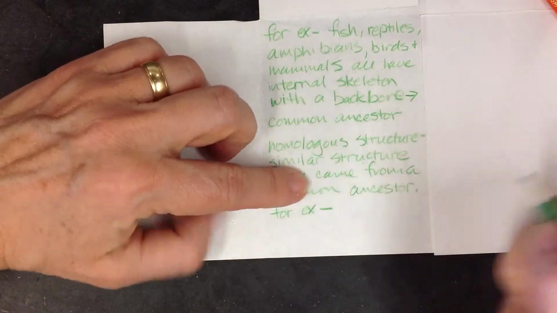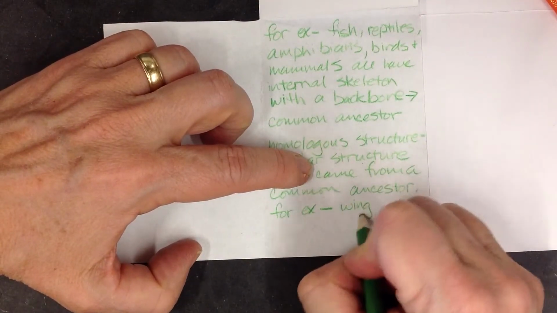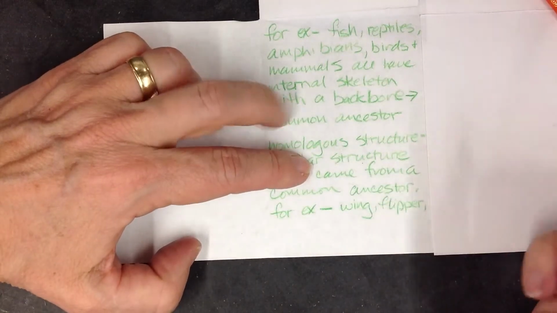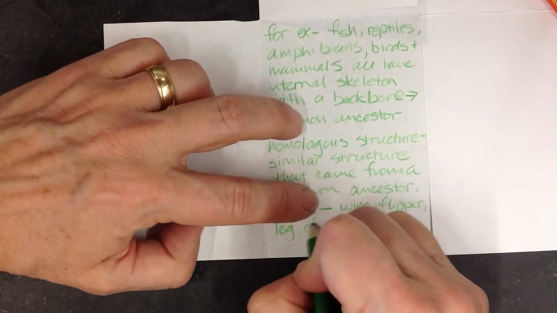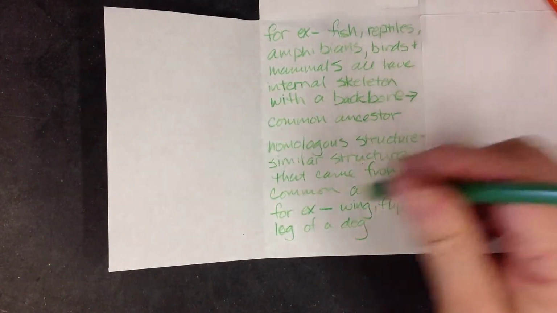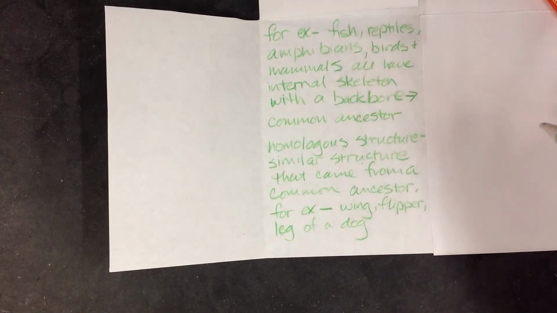So let's do another example here. The wing of a bird, the flipper of a fish, particularly a dolphin, and the leg of a dog are all homologous structures. Why? Because they're similar structures. They perform some of the same tasks. They're made up of the same bones. You'll be seeing pictures of that.